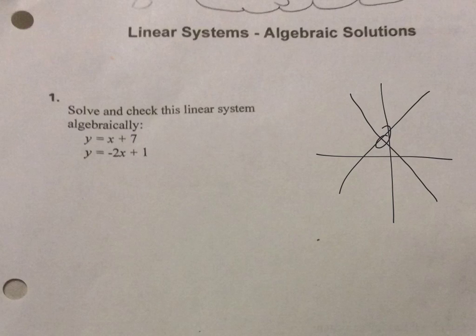Let's use our substitution method that we've been using with all of our systems so far this week. And we know that y equals x plus 7. So I substitute that in for y, and now I get x plus 7 equals negative 2x plus 1. And from there you can solve for x, and then don't forget to go back and solve for y.